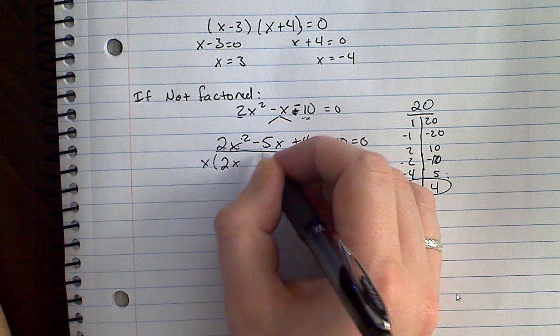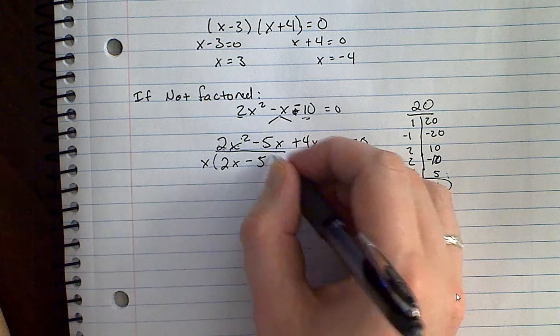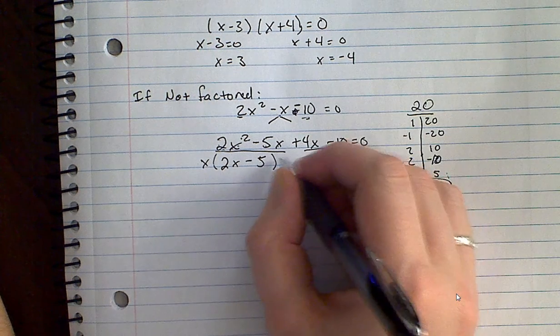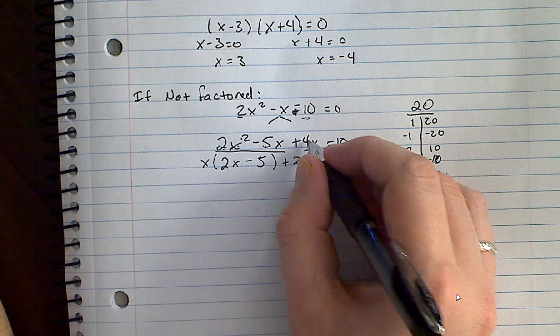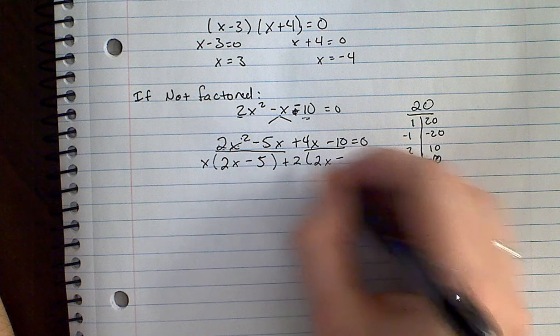And then you're doing negative 5 divided by 1, which is minus 5. x divided by x is no more x. And then with these two, 4x and minus 10, you're going to do plus 2. And then 4 divided by 2 is 2. x comes along. Minus, so negative 10 divided by 2 is 5.